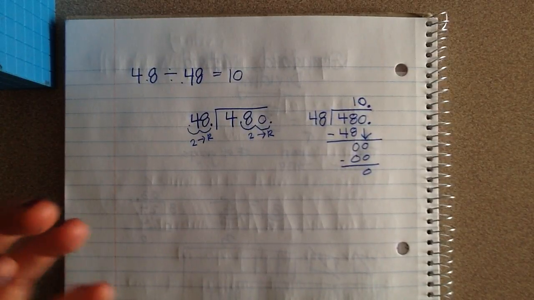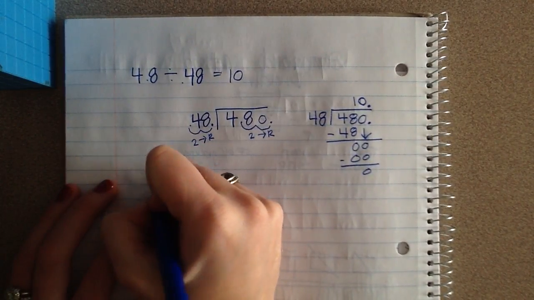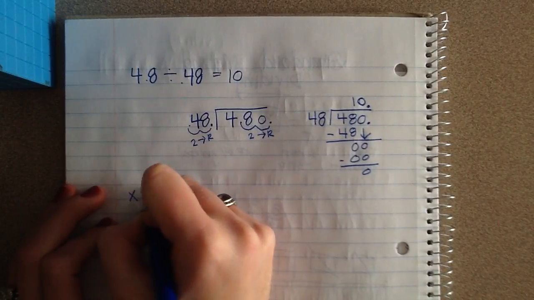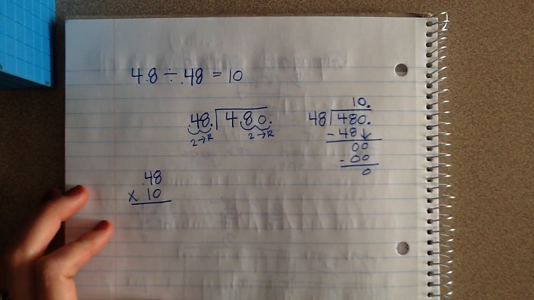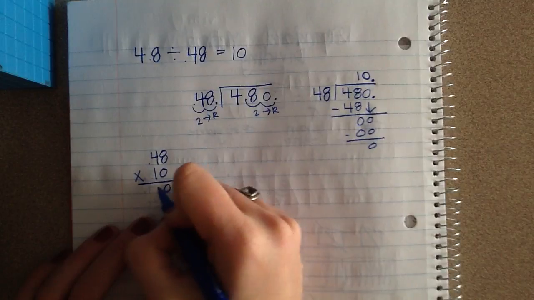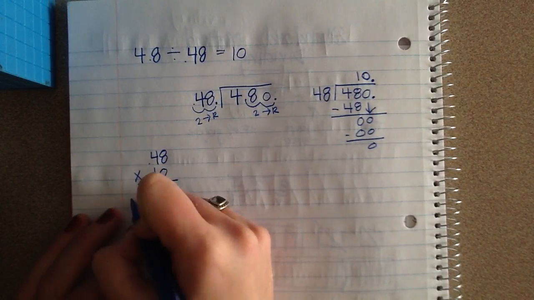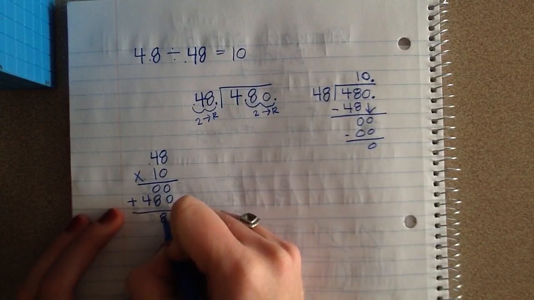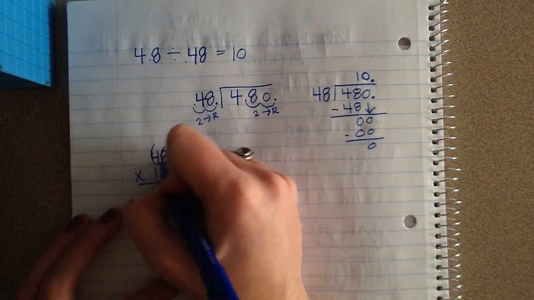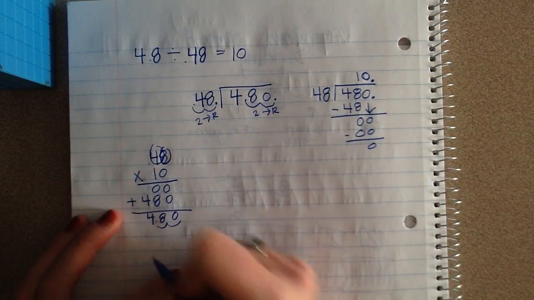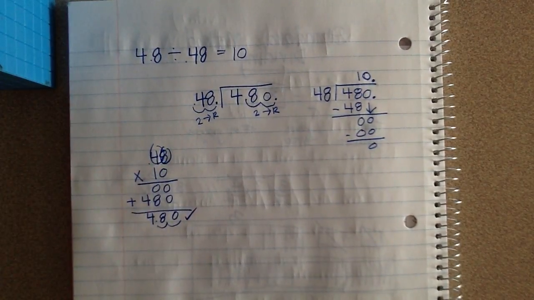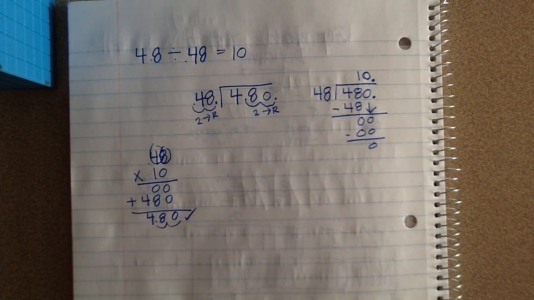Now I could check with 48 times 10. Could do that way. 0, 0, placeholder, 8, 4. 1, 2, 1, 2. Checked it that way. I could draw it out. I could draw $4.80 out and then make groups of 48. I could do it on grids. There's so many different ways you can do it.